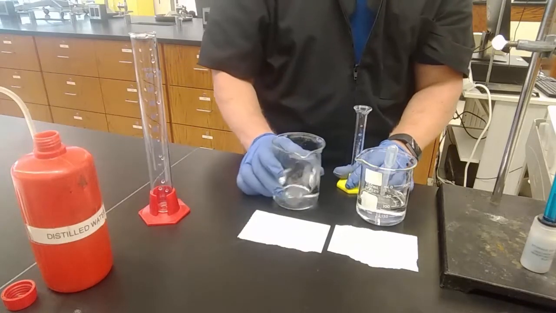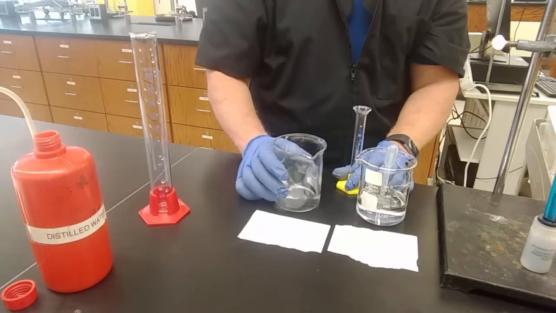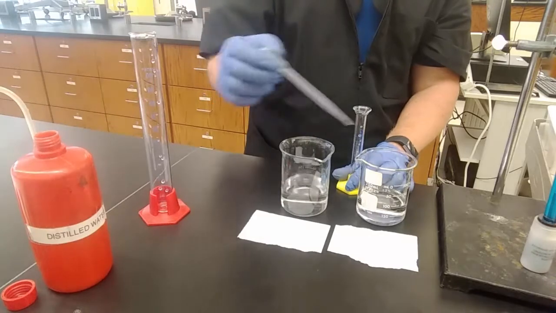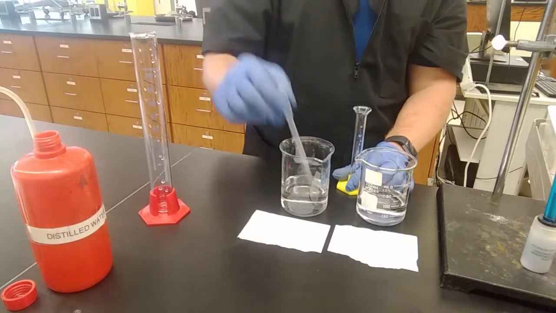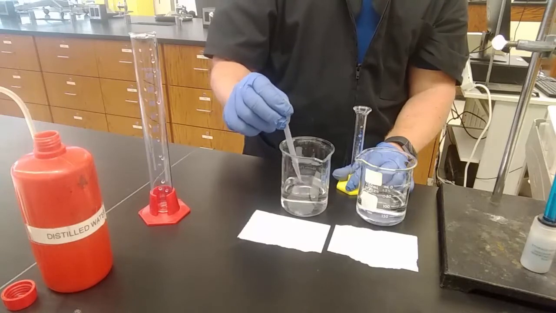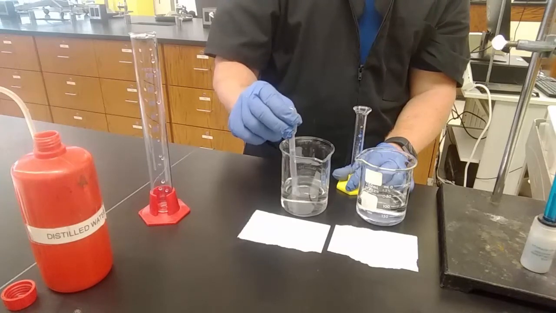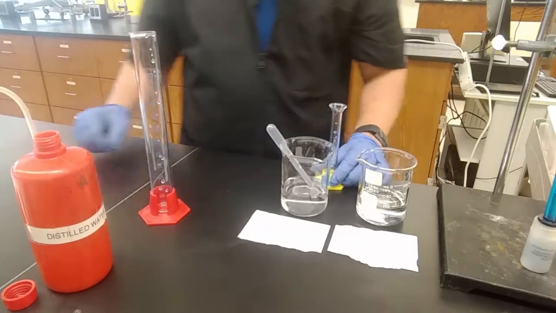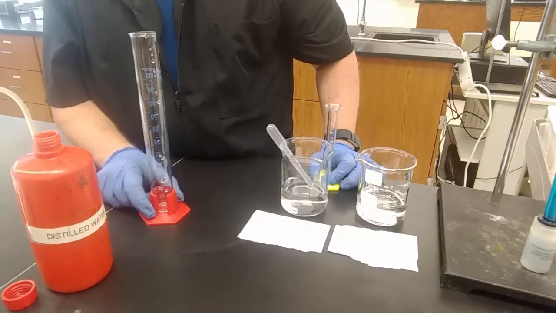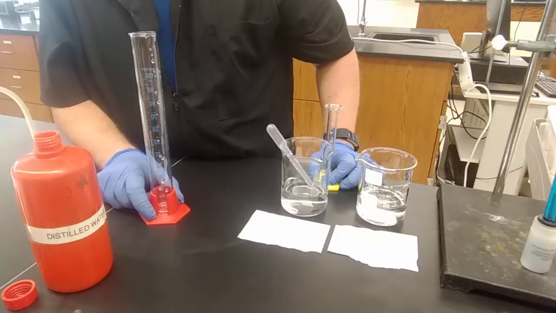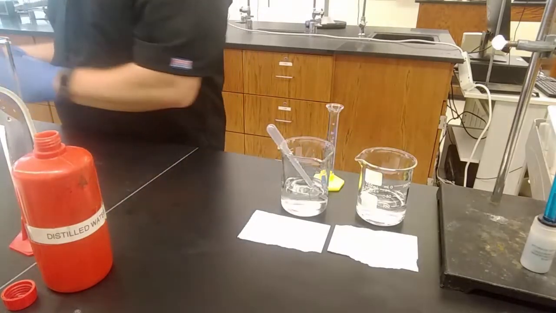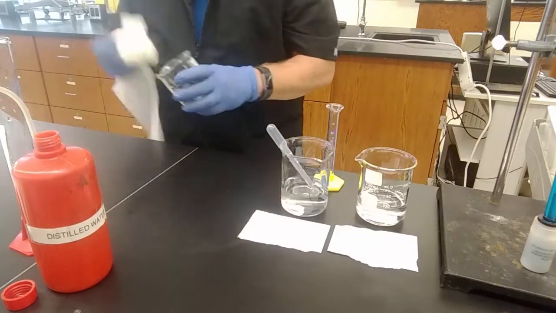And it needs to be mixed. Just because I know I'm going to be using it next, I'm going to stir it with the pipette as well. All right, so that's pH 1. Then I'm going to get a third 250 milliliter beaker. That's pH 1.